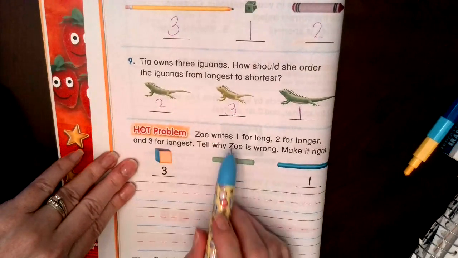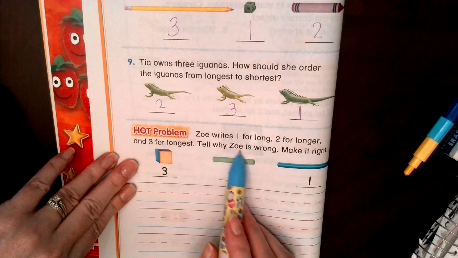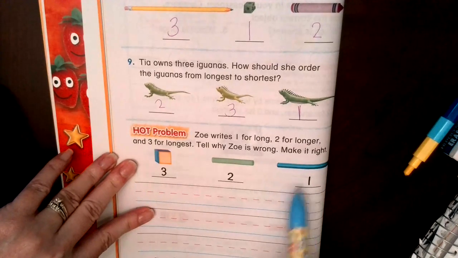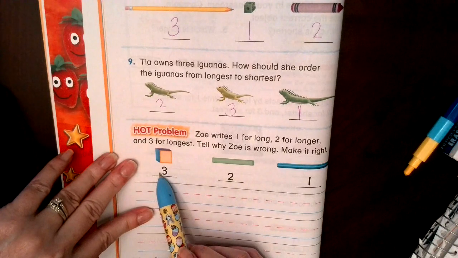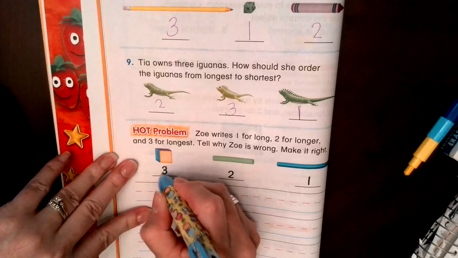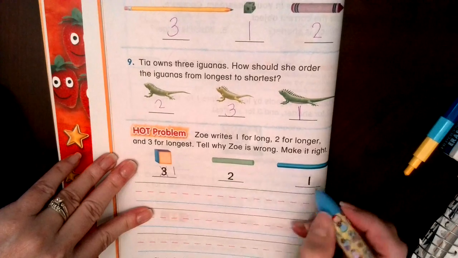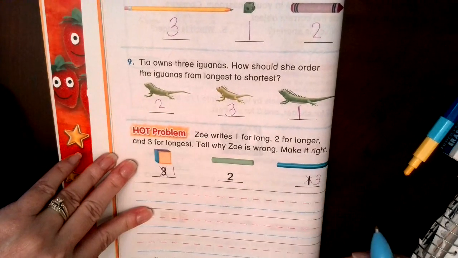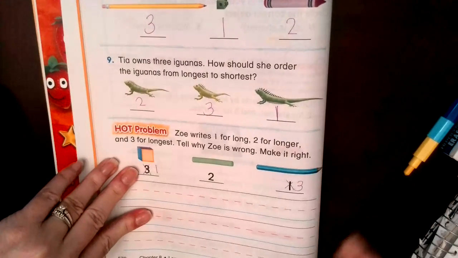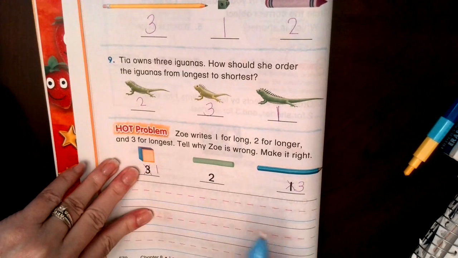All right, Zoe writes 1 for long, 2 for longer, and 3 for longest. Tell why Zoe is wrong. Make it right. All right, she said this is long, longer, longest. Oh, I see. That's right. I think she went backwards, right? It should be, let's cross this off and make this number 1. The chalk can still say number 2, and then let's cross this off in number 3. So she just got them mixed up, right? She went from longest to shortest instead of shortest to longest, okay?